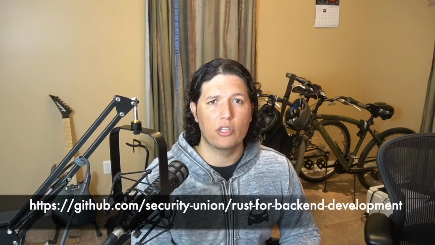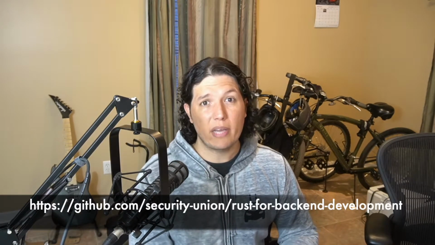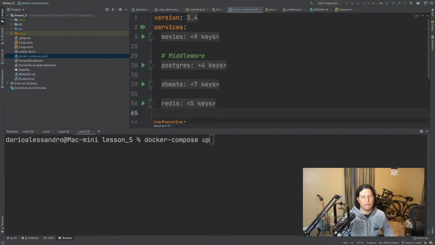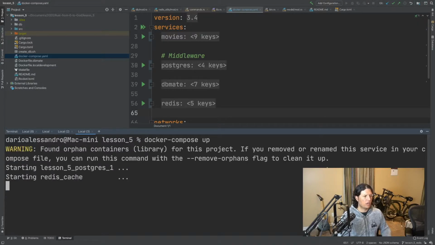Make sure to clone the GitHub repository so that you can follow along. I'll go ahead and first run the application. I'll show you how it works. So let's run Docker Compose up.